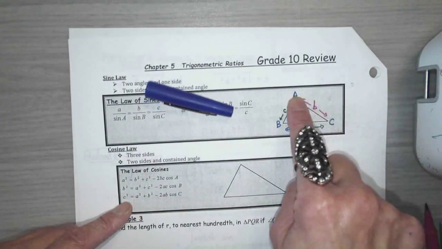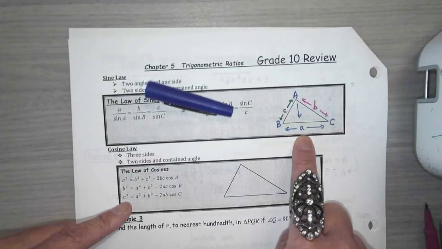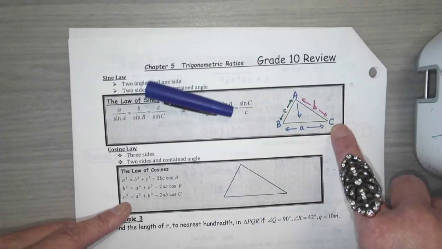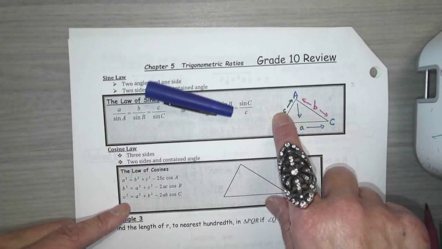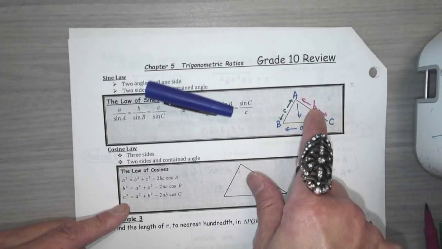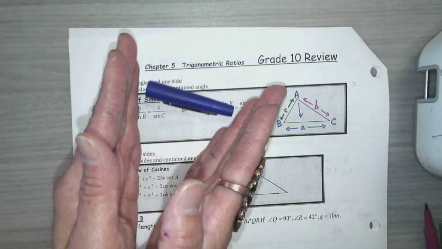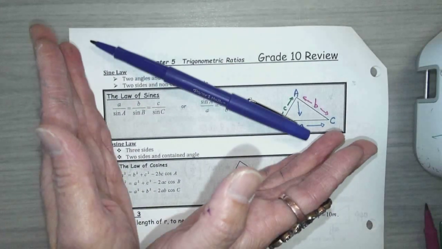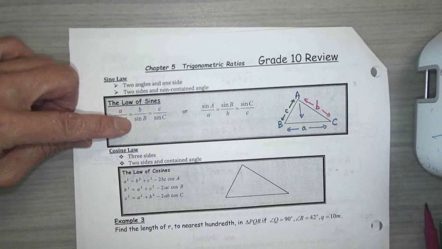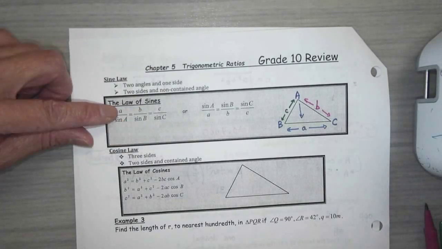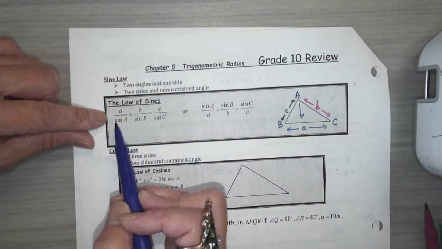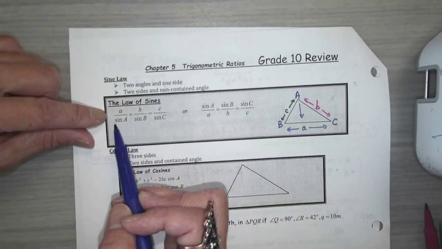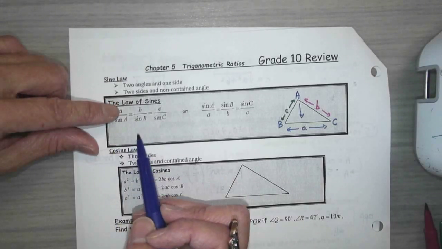So the angle here is related to the side length here. The angle C is related to the side length here, and this angle B is related to that side length, because the angle holds the side length. The longer the side, the bigger the angle. That's where the ratio of the sine law came from. It's not just the angle to the side, it's the sine of the angle related to the side length.